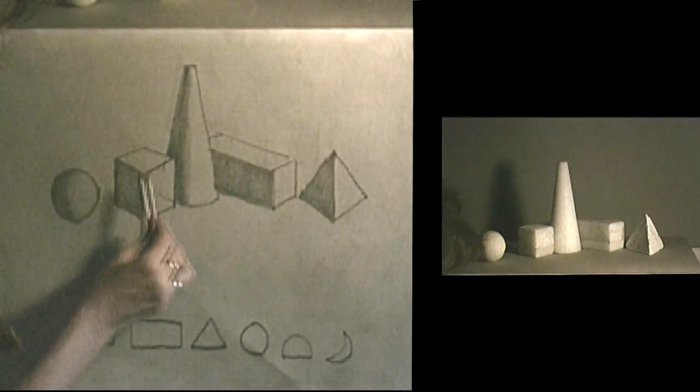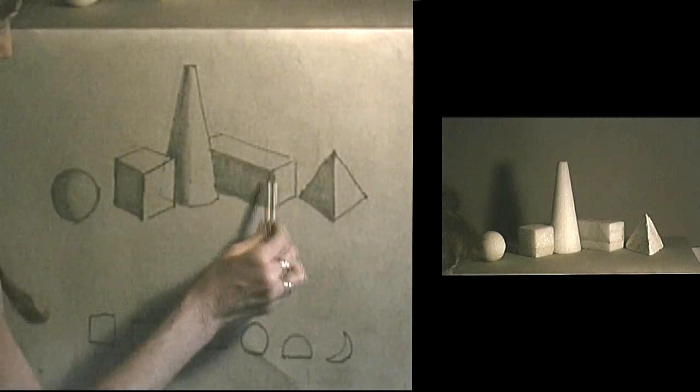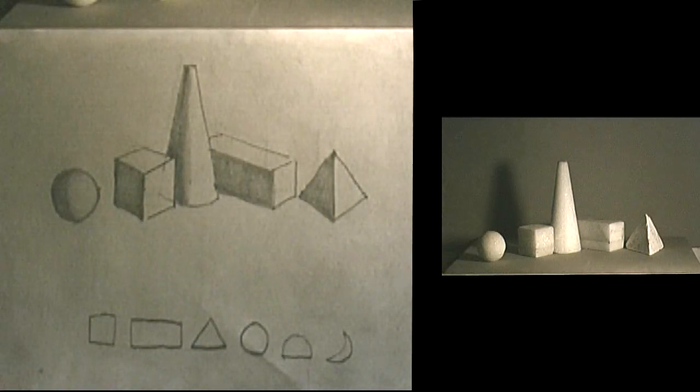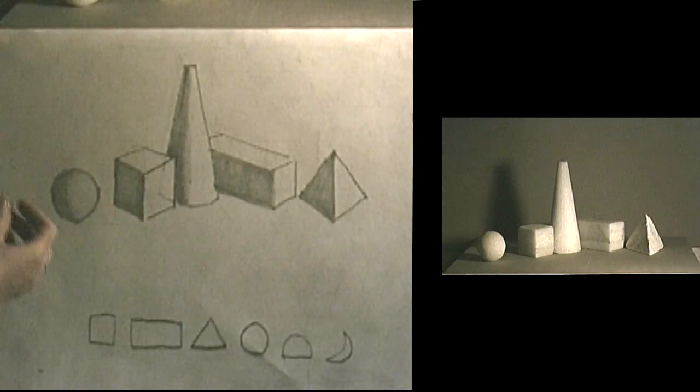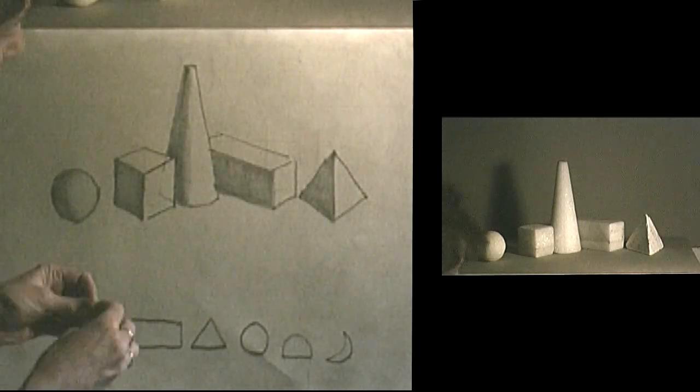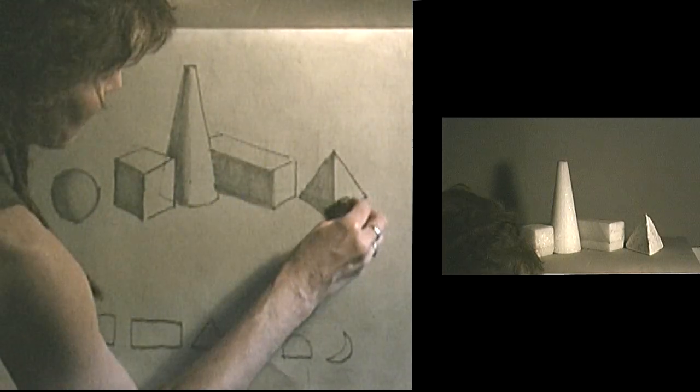Okay, so we have 2 soft edges and 3 objects that have planes and definite edges. To show the effect of the light, I take my chamois eraser. I'm going to erase the charcoal that's on the paper.